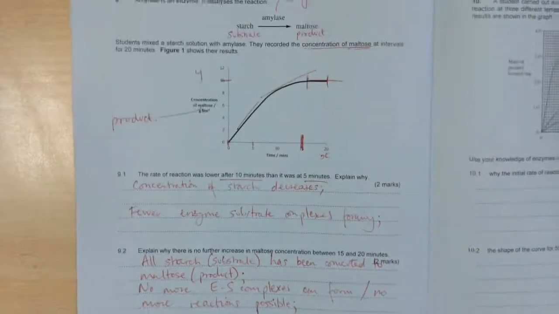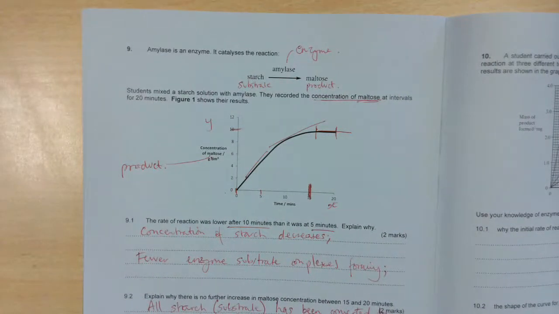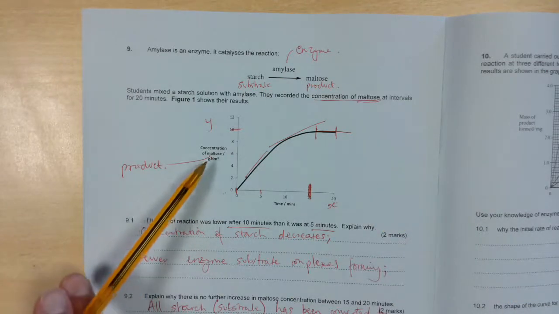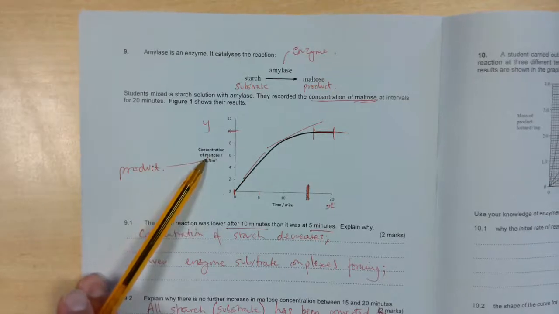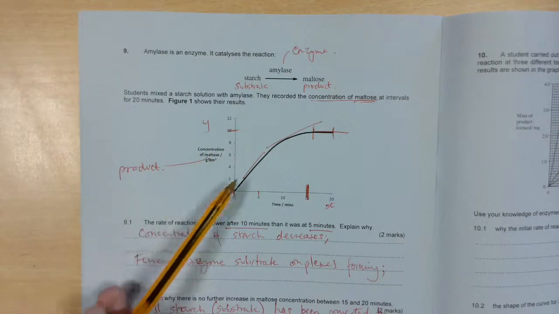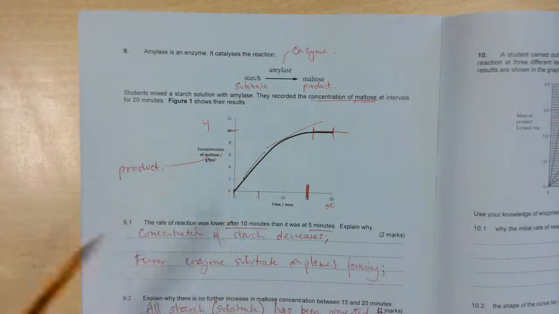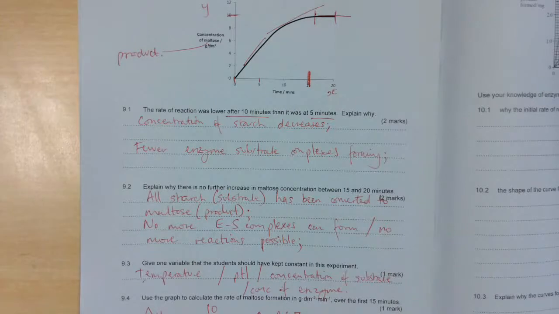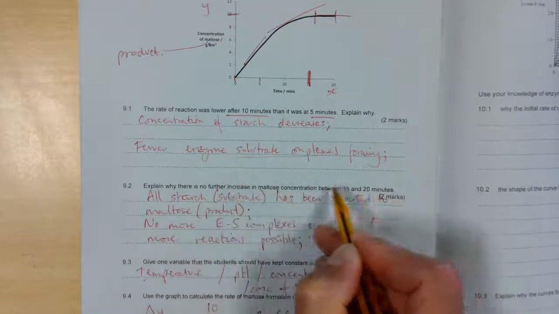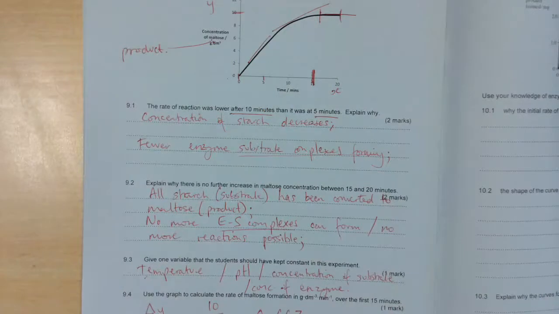Okay, just to reiterate the really important parts of this question to help you answer all of the parts. On the graph, it shows a concentration of the product. If we're measuring the concentration of the product, and the product increases, we must know that the substrate is decreasing, until eventually all of that substrate has been used up, so no more enzyme substrate complexes can be formed. This phrase, enzyme substrate complexes, should be included in any explanation of the rate at which enzymes are working. If more enzyme substrate complexes form, the reaction increases in rate. If fewer form, the reaction decreases in rate.